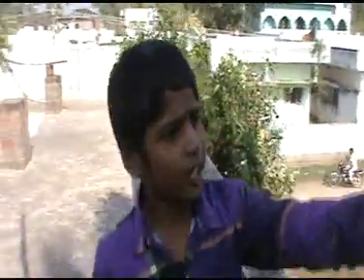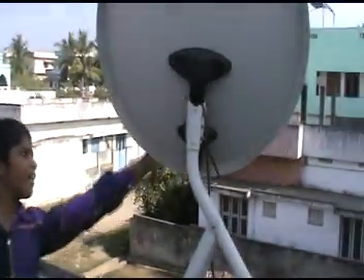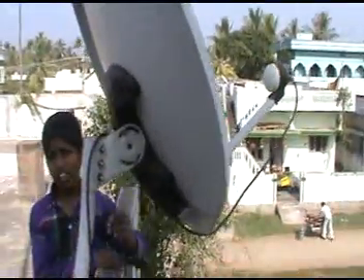Okay. So now, in addition to that, why are you so interested in learning this DTH thing? Because I want to become an electrical scientist. And first we should know how these things are working. First we know about these things. Then this is a base plate and one rod connecting like this, and here one LNB rod is there.